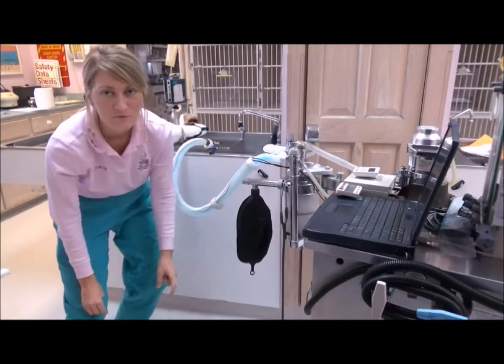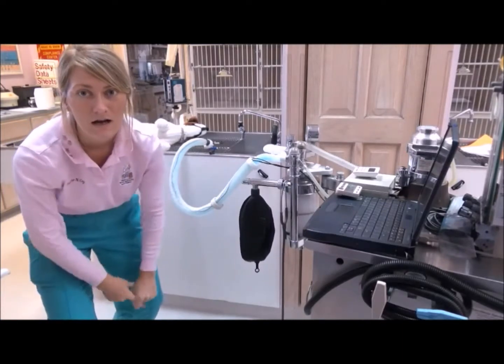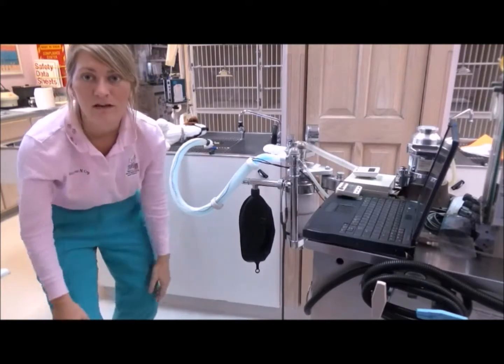So it's really super critical to just get going as soon as you can when you notice cardiopulmonary arrest, and it's really helpful if you can have multiple people.